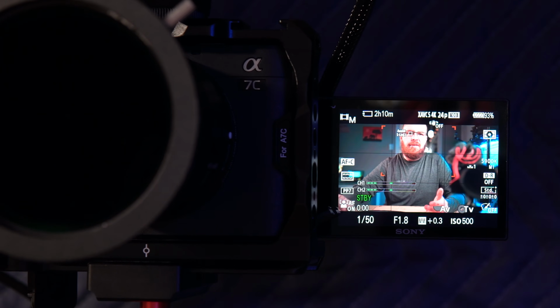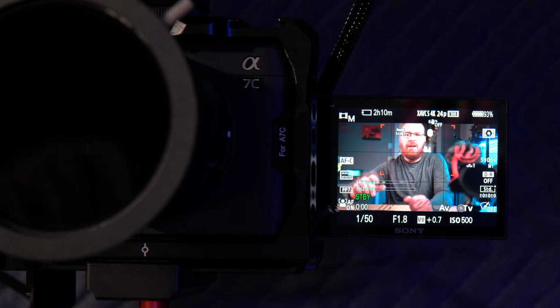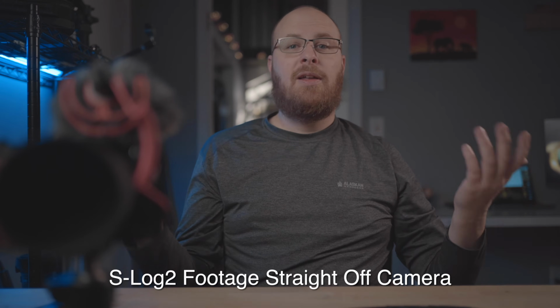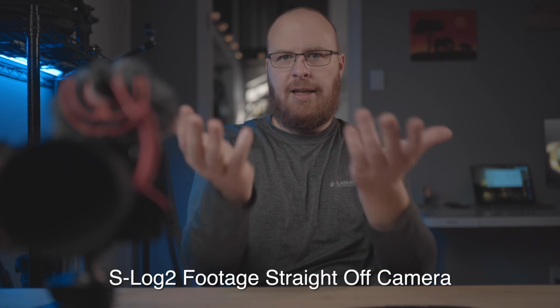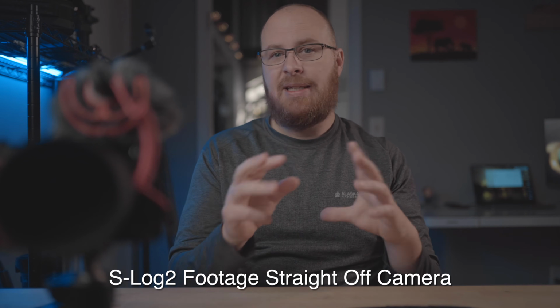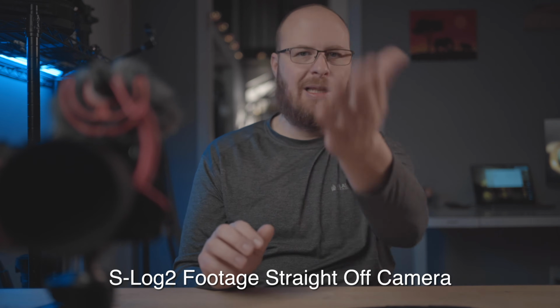So there it is. So that's the A7C all set up. And let me hit record here. So now I'm recording with the A7C and I have it dialed in just like I showed you, same setup as the ZV-E10. The camera is basically set up exactly the same way. It's just the lens is different.